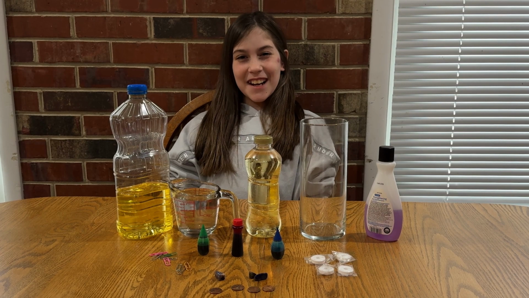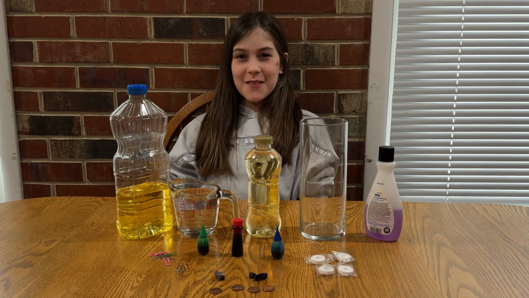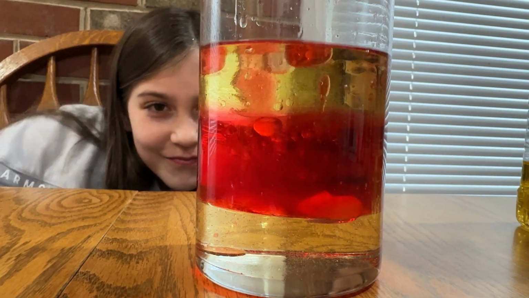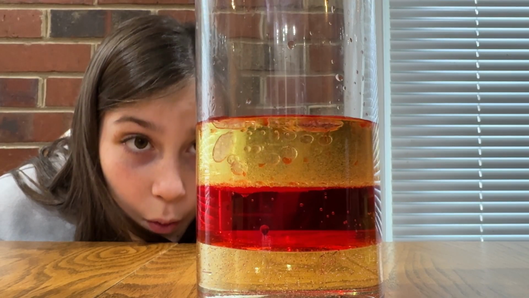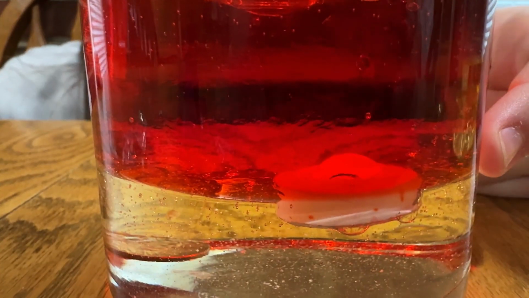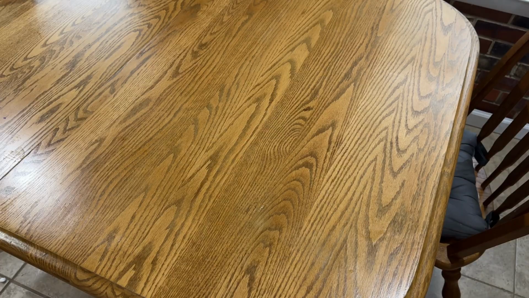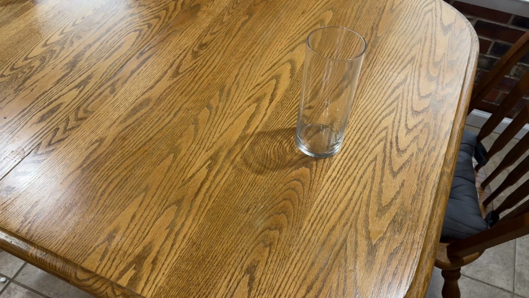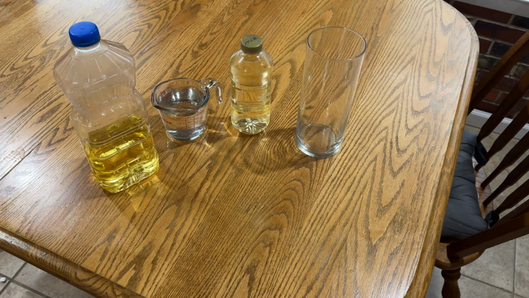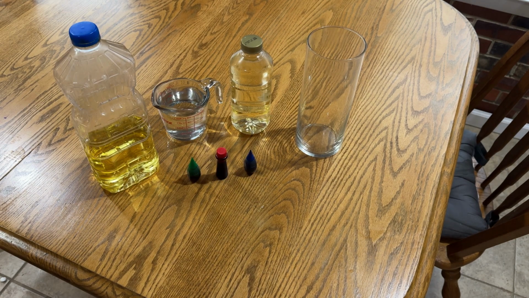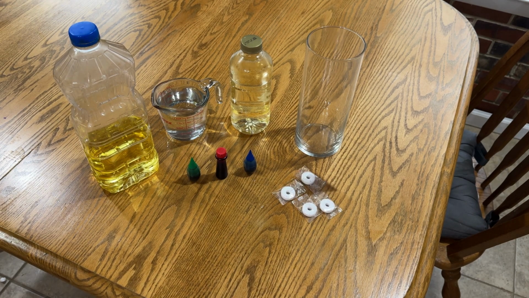Hi, I'm Sadie, and I have an experiment I want you to try with me. We are going to test the density of different objects to explore what happens when you put fluids and objects together with different densities. You are going to need a few simple things from around your house: a tall, clear glass or jar, corn syrup, water, vegetable oil, food coloring, hard candy, small paperclip, small stone, and a penny.